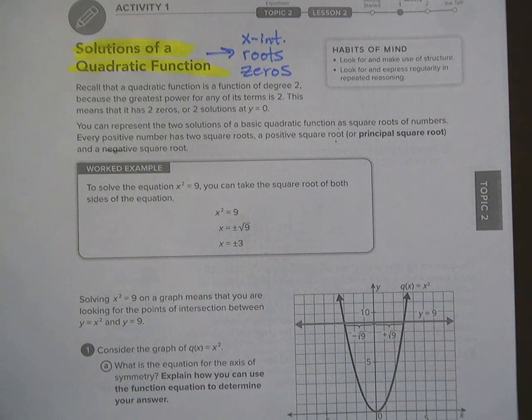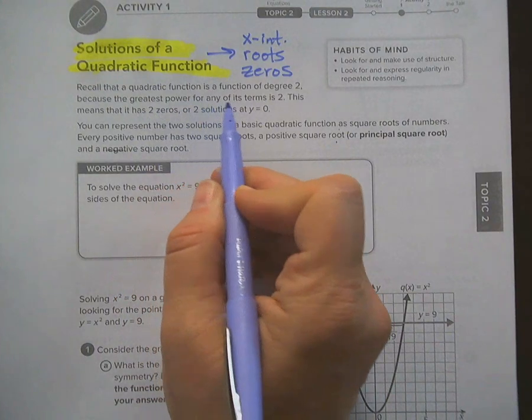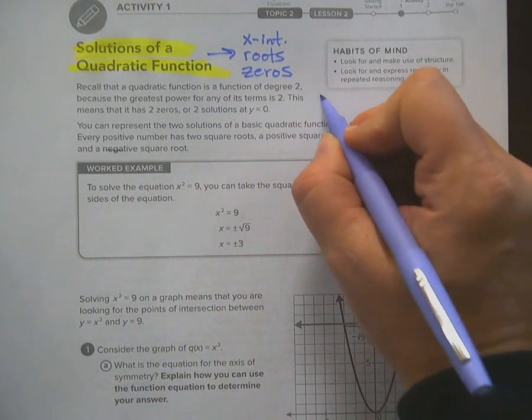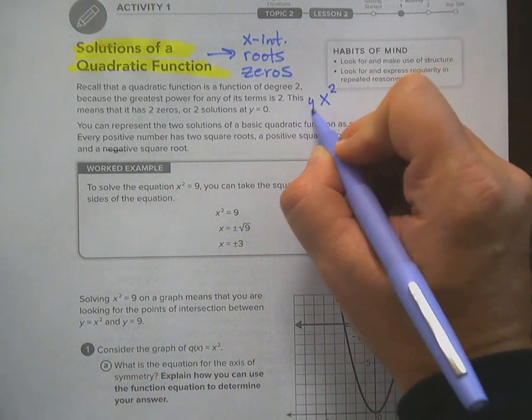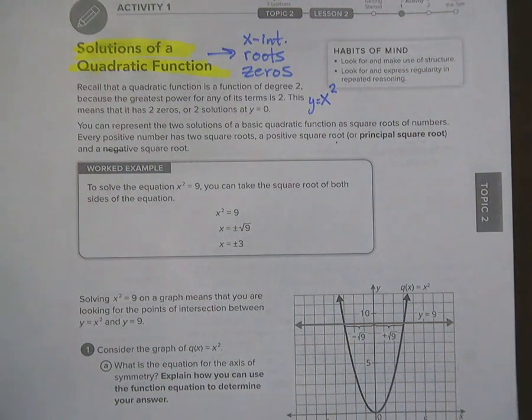Okay? All right, if you follow along in your textbook here, it says, recall that a quadratic function is a function of degree 2 because the greatest power for any of its terms is a 2, meaning we have something that looks like this, y equals x squared. Because it is second degree, that means it has to have two solutions, two zeros. This is called the fundamental theorem of algebra. Second degree, got to be two solutions.